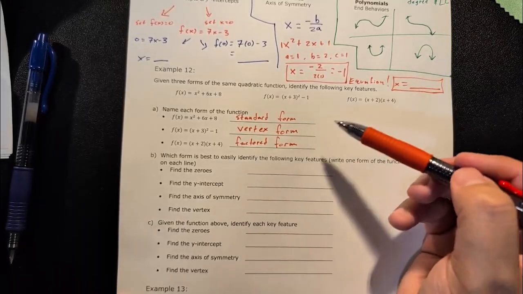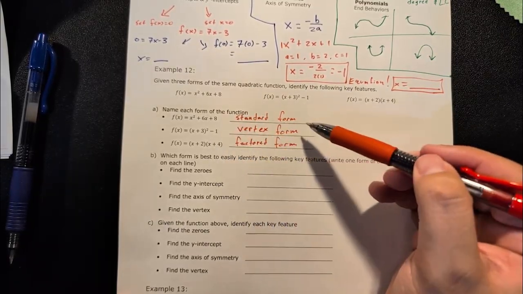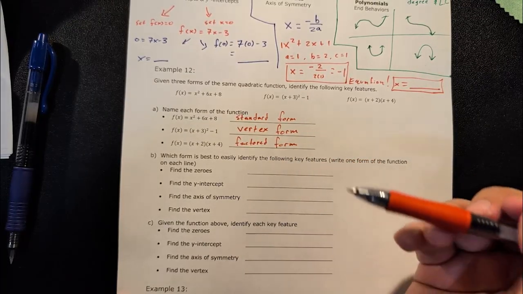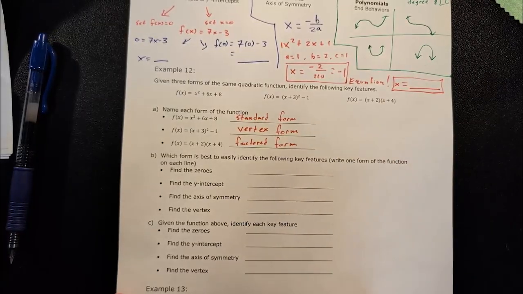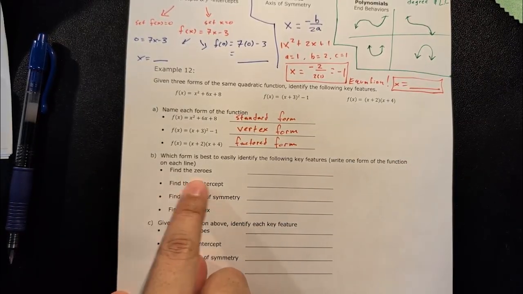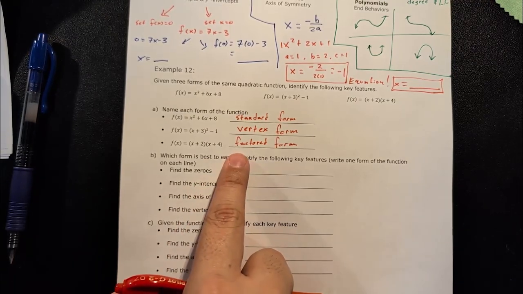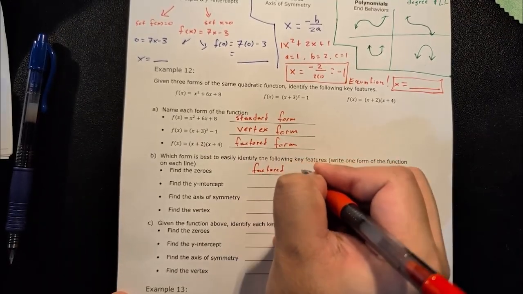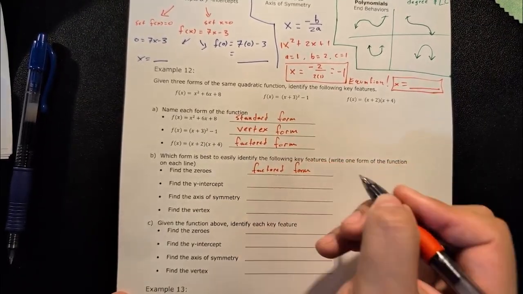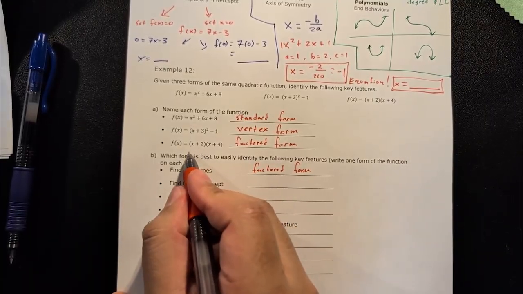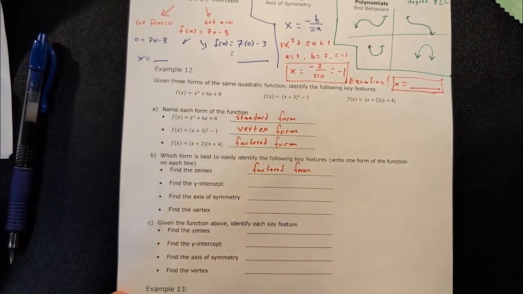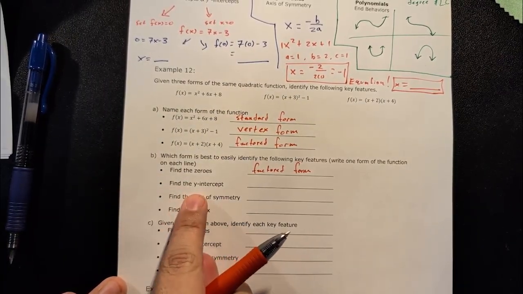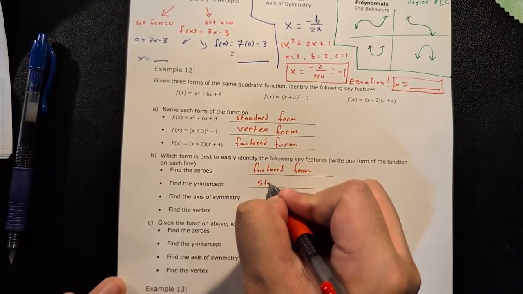We have different forms of the same quadratic because different forms give you different key information. So to find the zeros of a quadratic, the easiest one to have it written in is factored form.